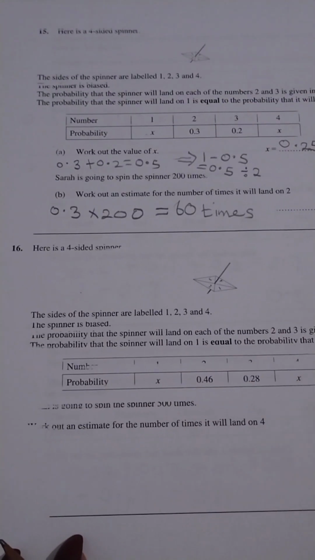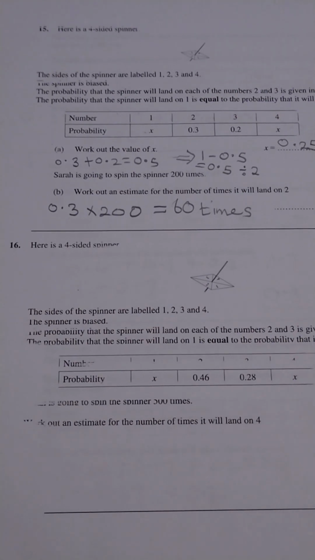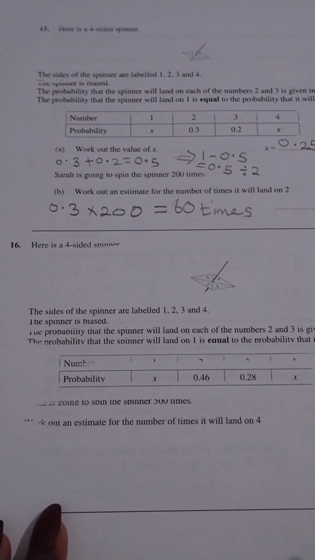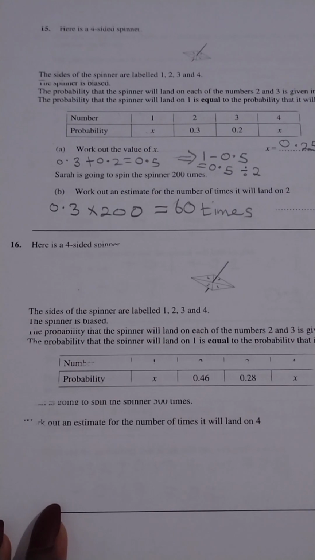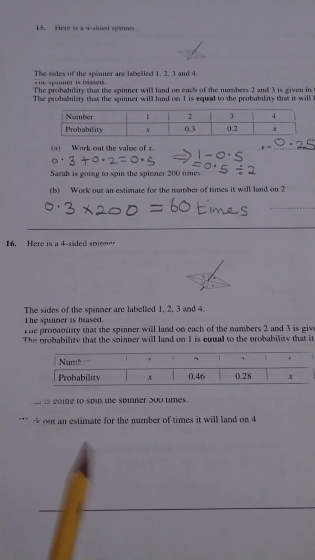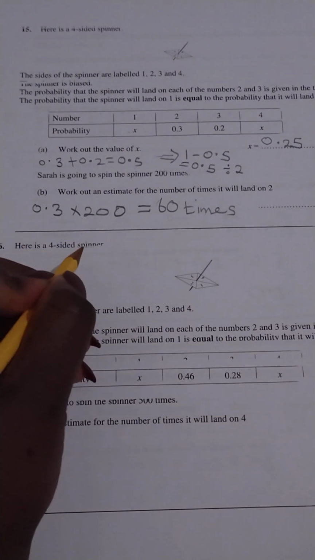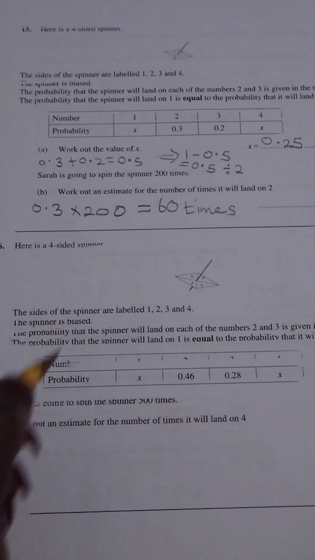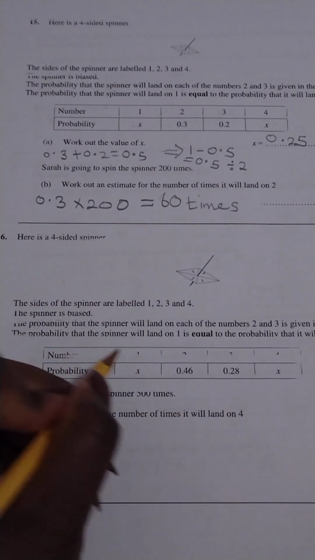Okay, on to question 16. So here is a 4-sided spinner. Oof. My printer really did me dirty on question 16. Pretty much all of the numbers have been eaten up. Okay, so bear with me. Let me quickly scribble in the numbers that are taken up.